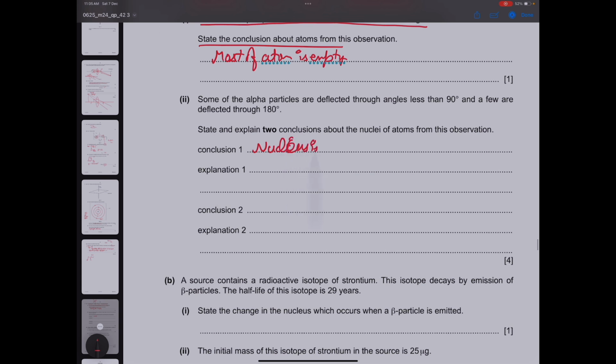Nucleus is very small because nucleus is positive charge, right? Nucleus contains protons, and only a little bit number of particles are getting repelled. So you can just mention in the explanation, not a lot of alpha particles are getting deviated. Alright, you get my point.